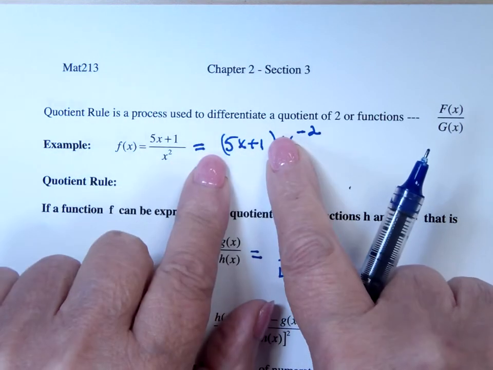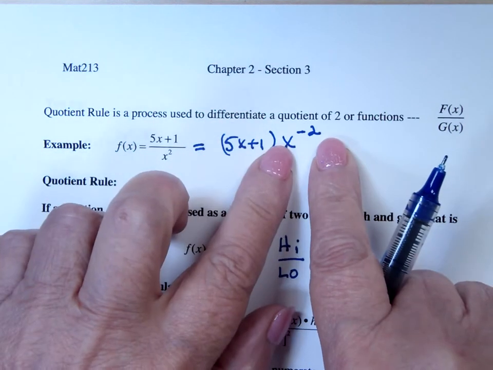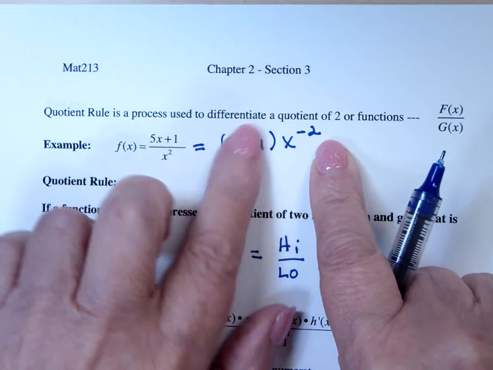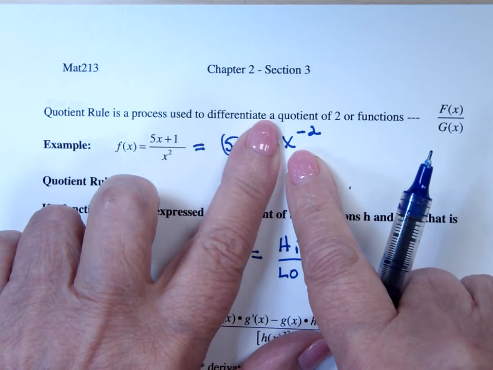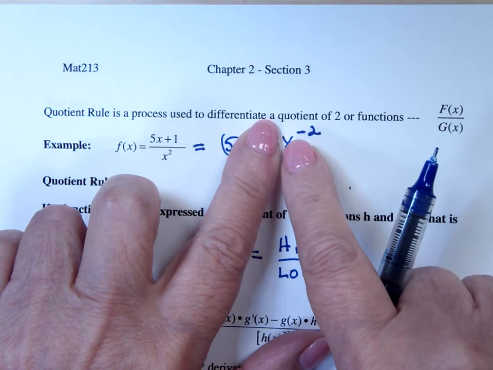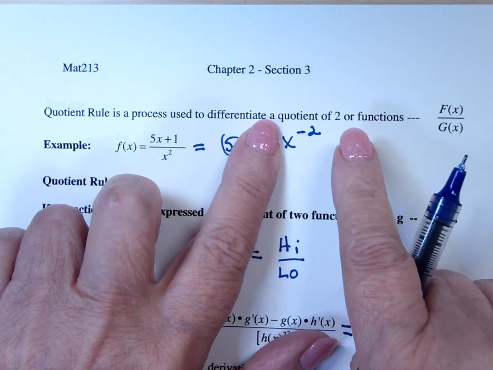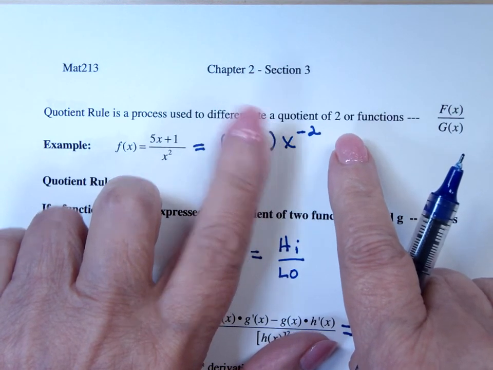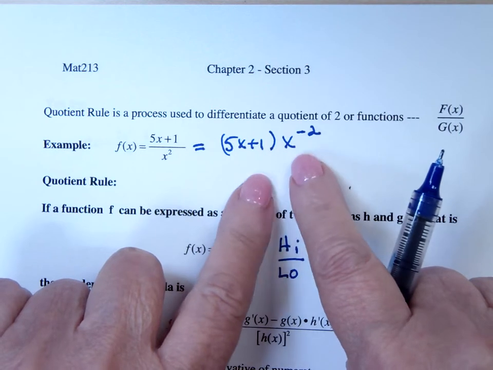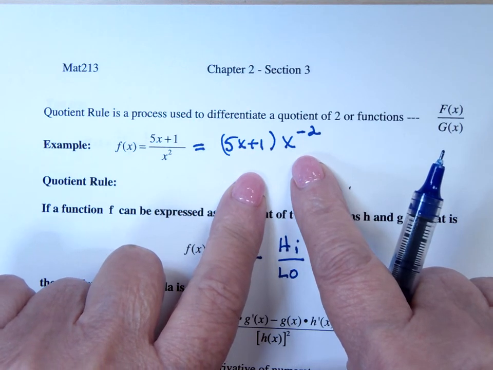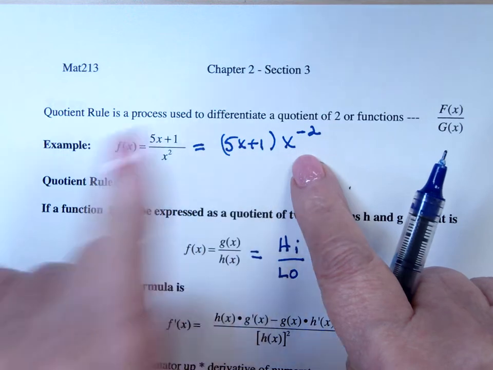The derivative of the first is 5 times the second, which is x to the minus 2, plus the first times the derivative of x to the minus 2, which is minus 2x to the minus 3. That's where the minus comes from in quotient rule. Any quotient rule problem can be done using product rule if you have all the rules, which is what I ended up doing because I couldn't remember quotient rule.